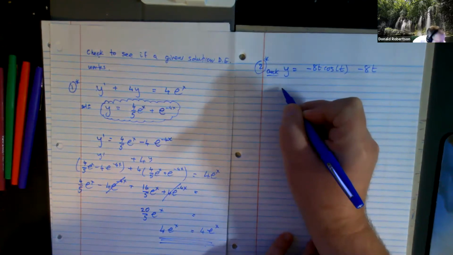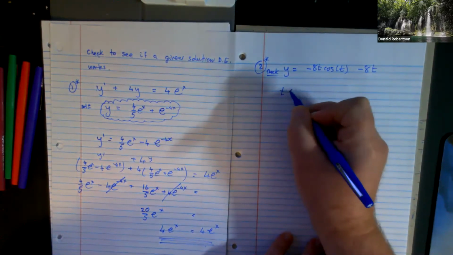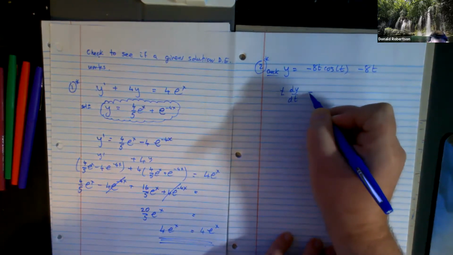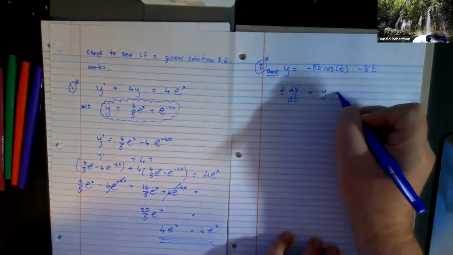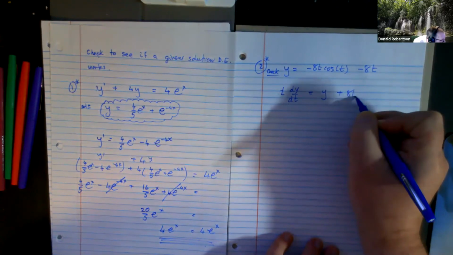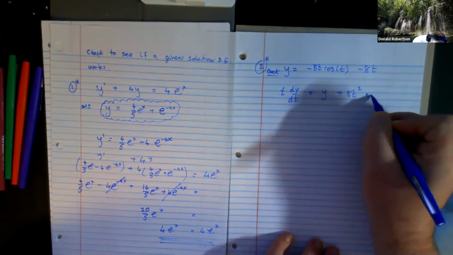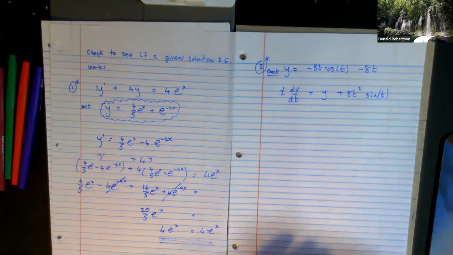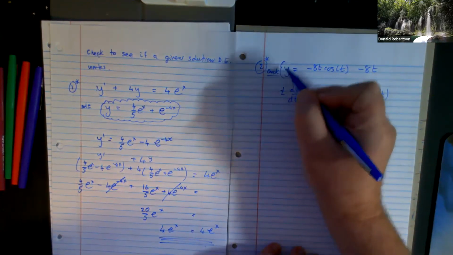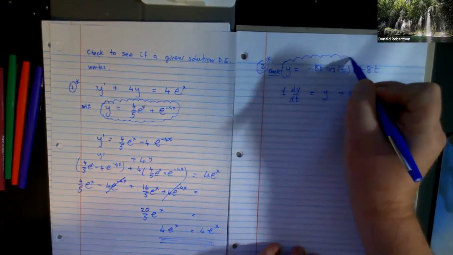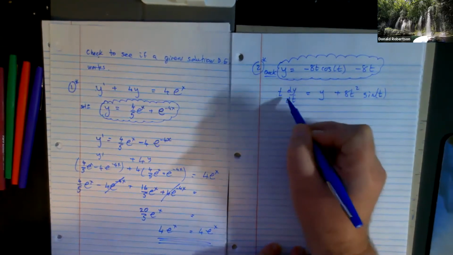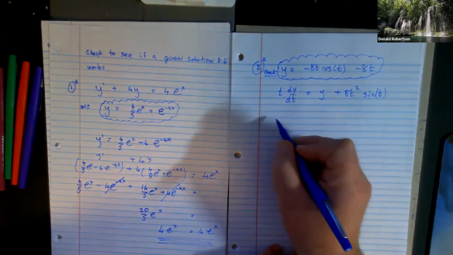And the differential equation is this fella. So I'm going to check that this works for that differential equation. I'll have to do some initial work.